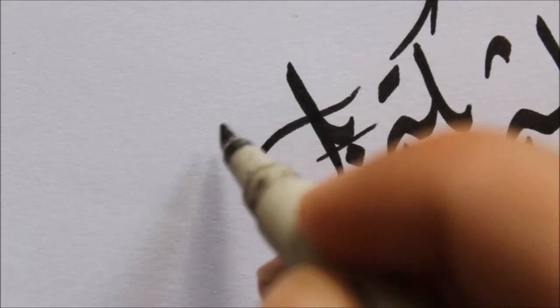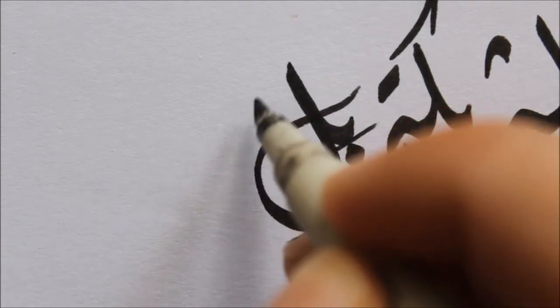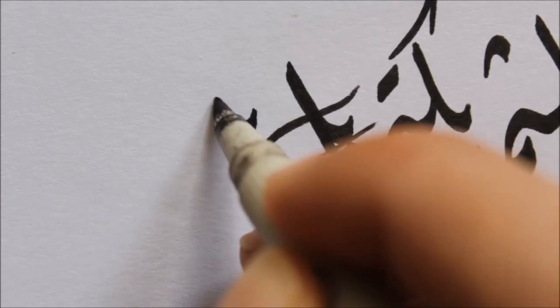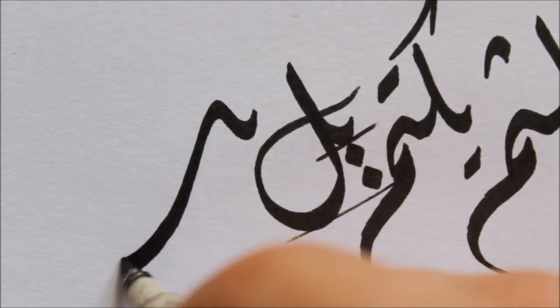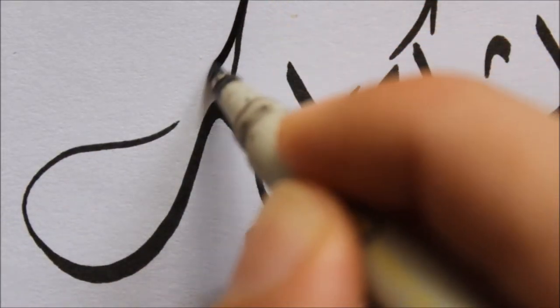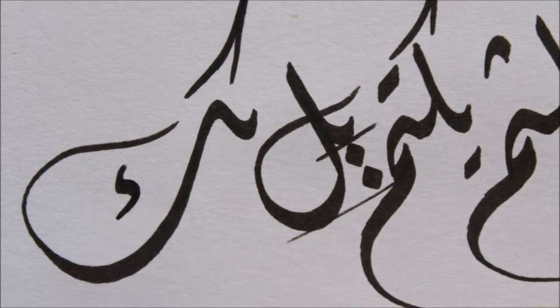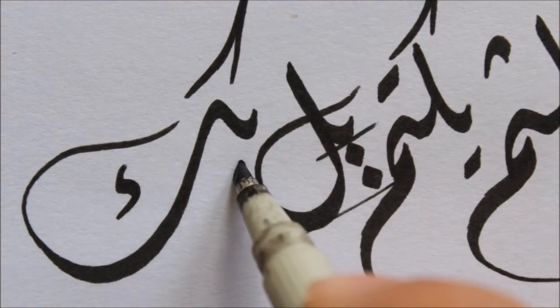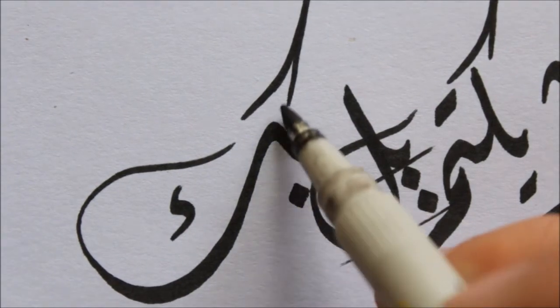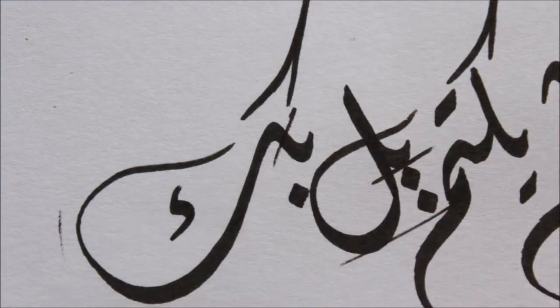Meanwhile, the Kaf turns into a Ba. What do we mean by that? So we do this, and we do a Ba shape. We add this shape and this shape. This is, for example, Bik. We basically used ba and we put a kaf here.